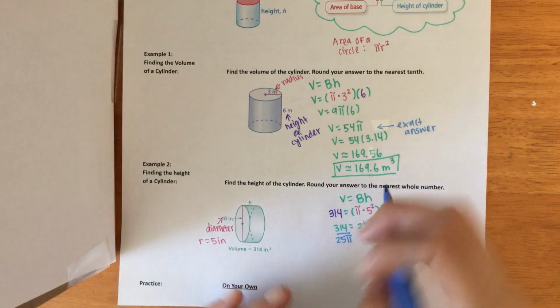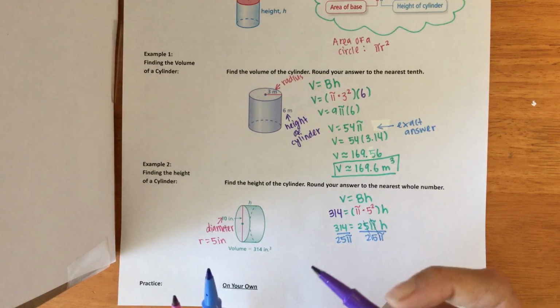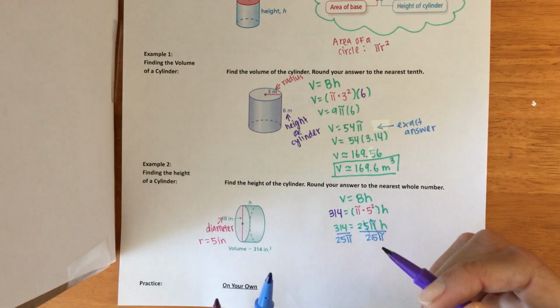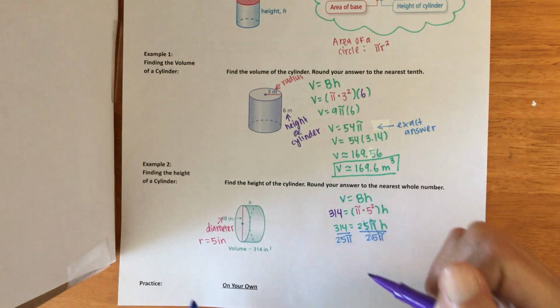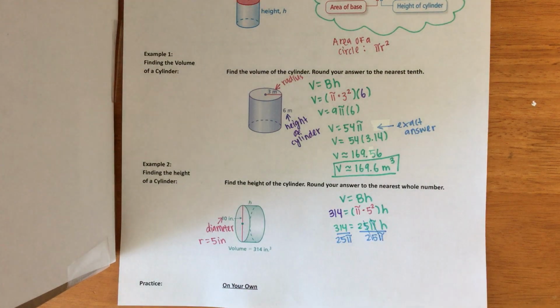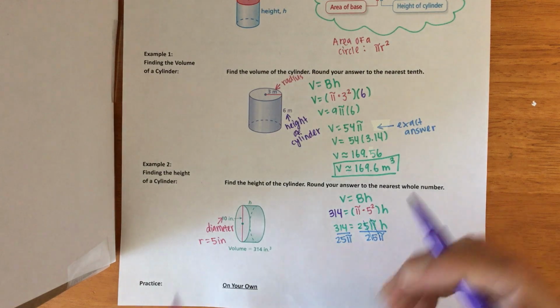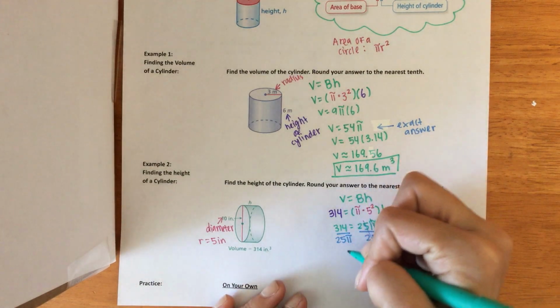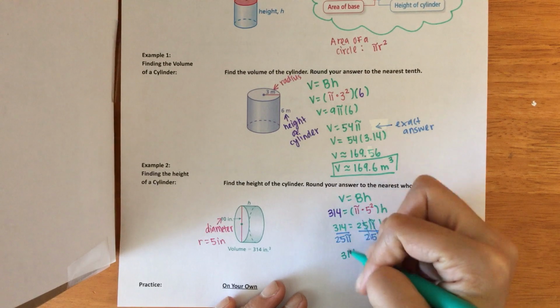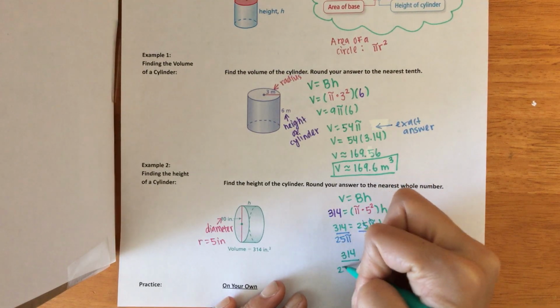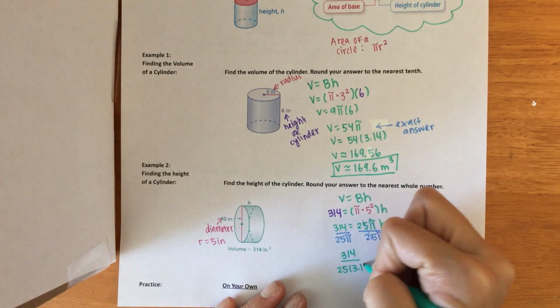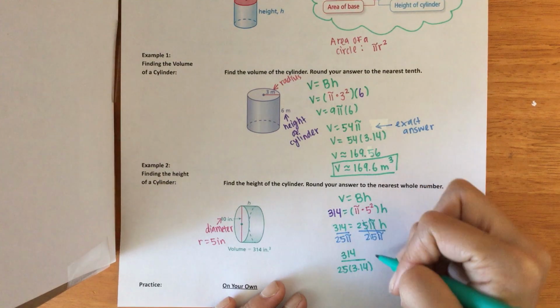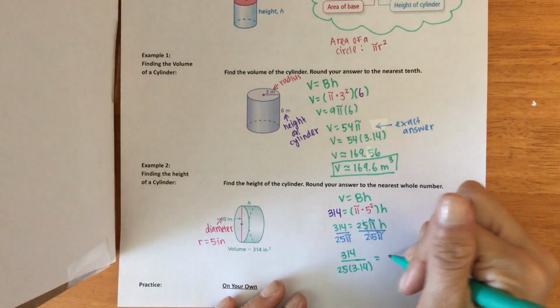So I should get, sorry, I'm trying to input that into my calculator. I wish I had a calculator to show you. 314 divided by, you know what, I'm going to show you what I'm inputting. I'm doing 314 divided by 25 times 3.14. That's what I'm going to be inputting into my calculator, okay?